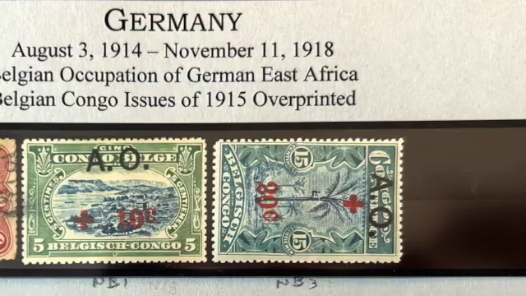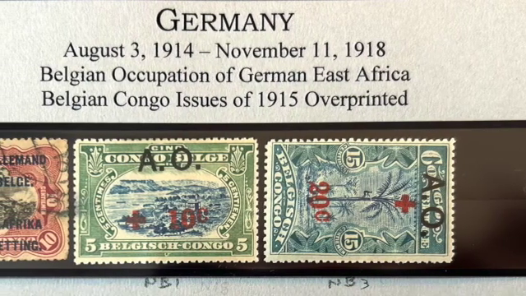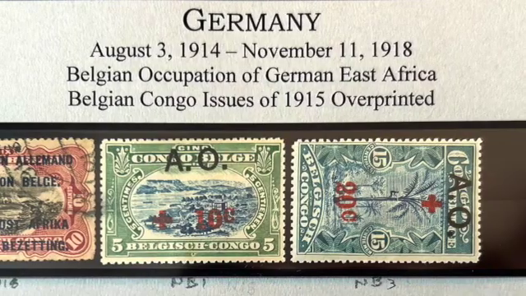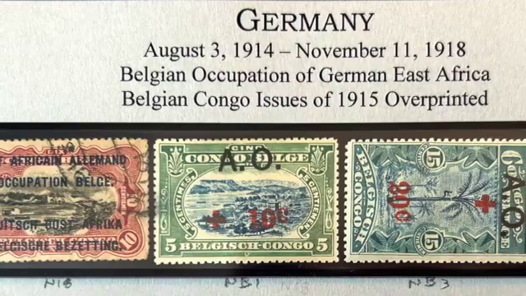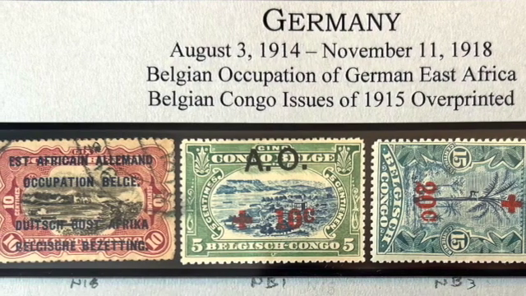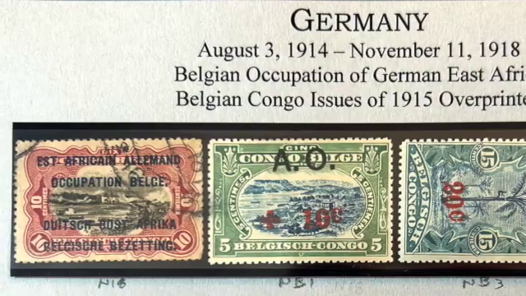Again, these are overprints, typically of the occupying country or neighboring territories of theirs. At the end of the war, in defeat, Germany would no longer hold any of its territories. For my collection, I've included these territorial occupation stamps in my World War I album. I've also included the territorial stamps used during the war in that album.